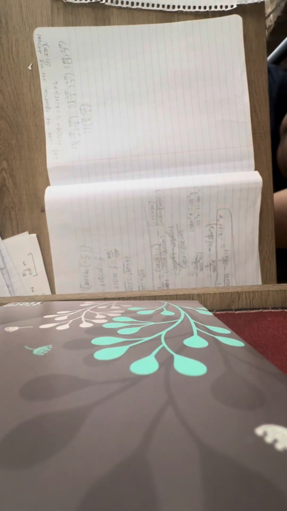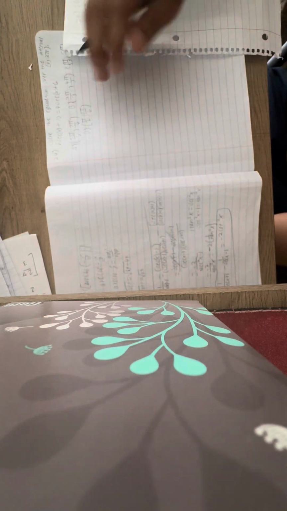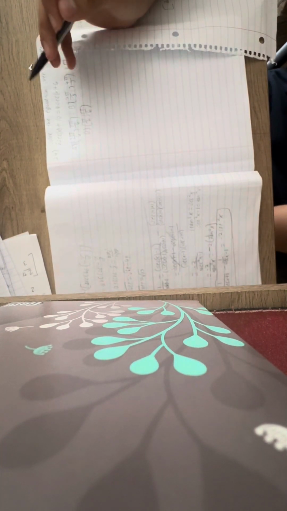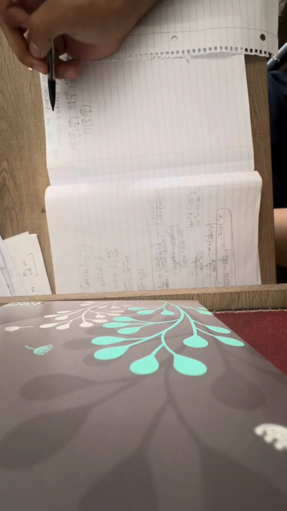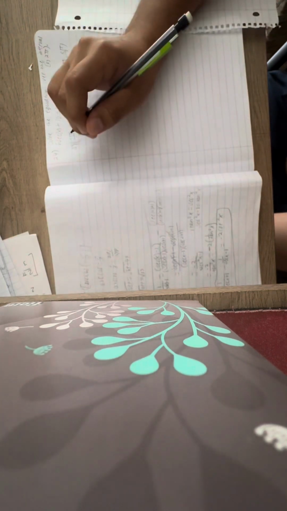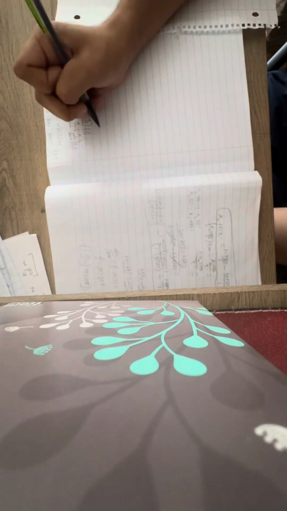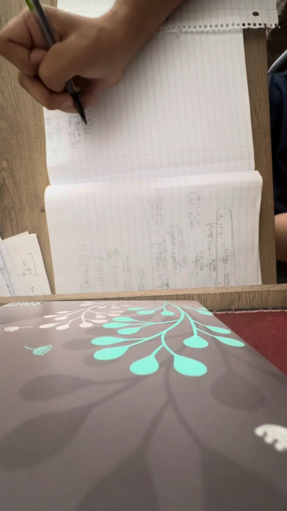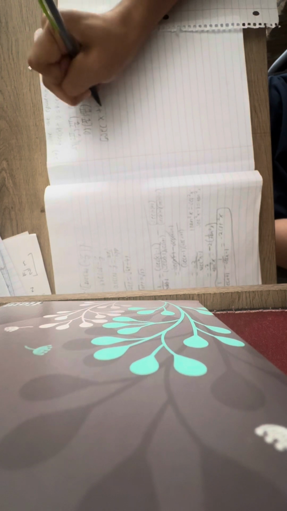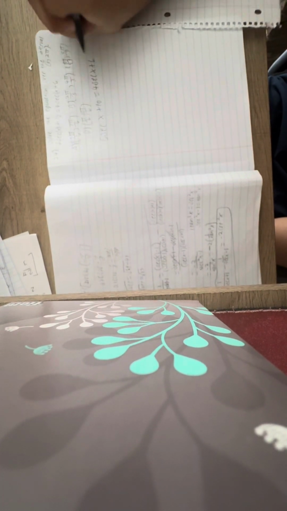Now we're on 24. Solve the equation over the interval of 0 to 2 pi. So we have 6 secant x plus 10 equals 4 secant x plus 6. So we have to rewrite the equation: 6 secant x plus 10 equals 4 secant x plus 6.